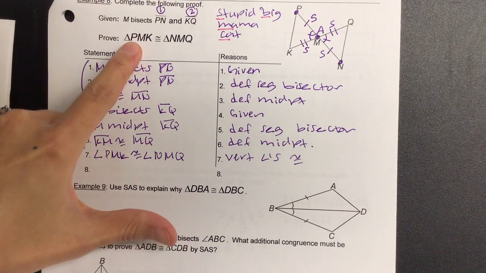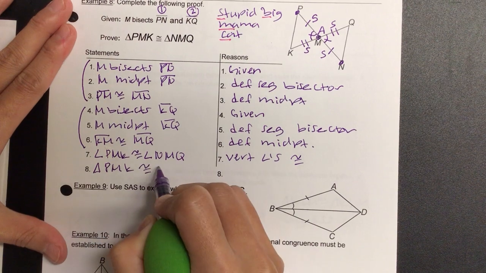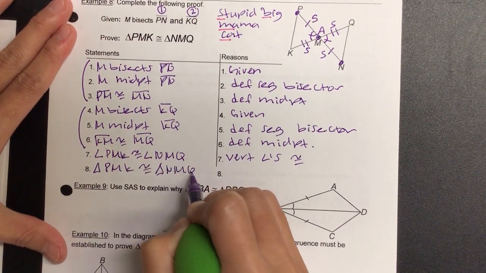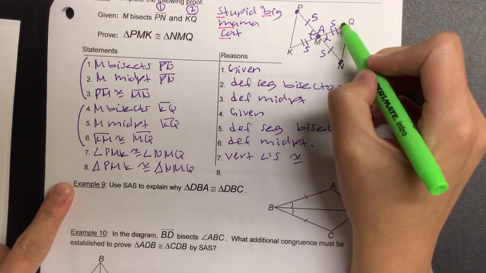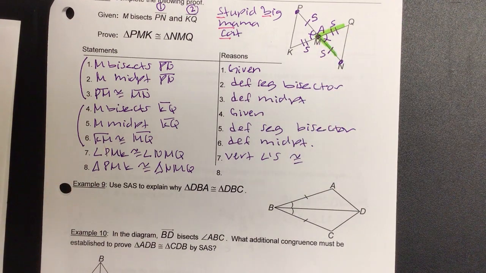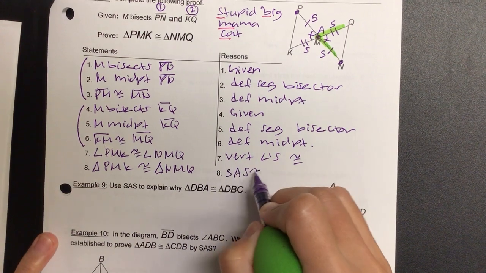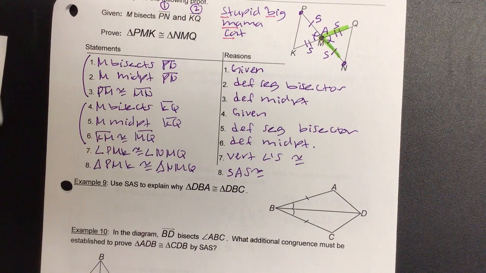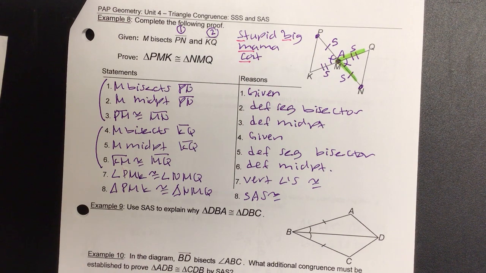And then our last statement is pretty much given to us. Triangle PMK is now congruent to triangle NMQ. And let's go ahead and highlight this consecutively. Pick either of the triangles. I'm going to use the one on the right. As long as you highlight them together as tight as possible. Do we see the order of side angle side? Yes? Very good. All right. Is everyone good with that? So use stupid big mama cat appropriately because it's going to give you 3 things, which is really nice.